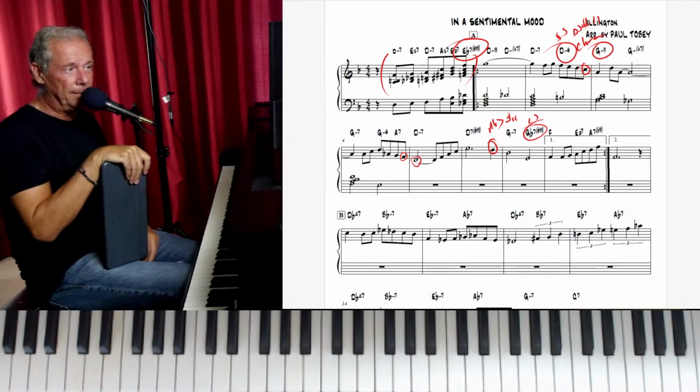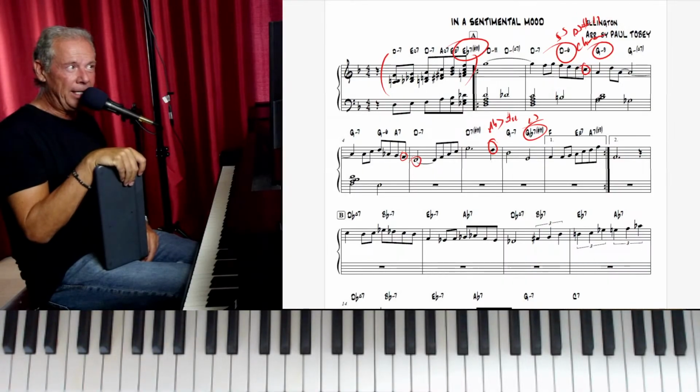Thank you, Marla, this song is one of my all-time favorites. I'm glad to hear that. It is a wonderful Ellington tune. We're going to tackle the bridge in just a moment. I hope you're getting something out of this.